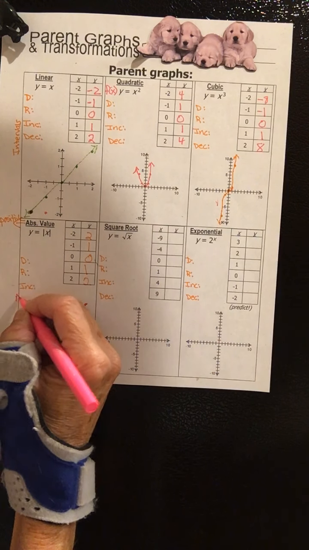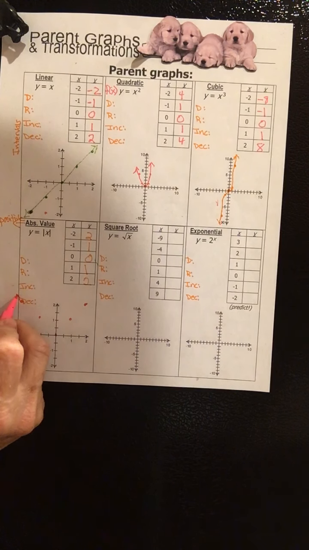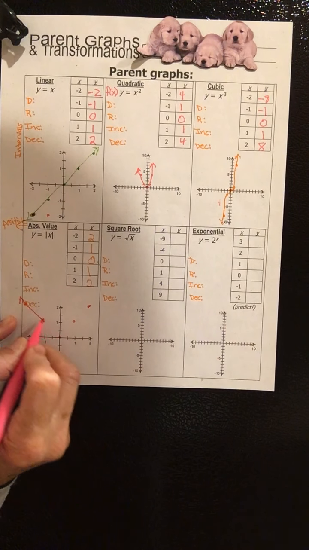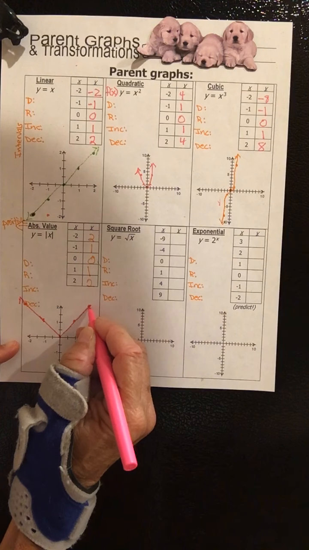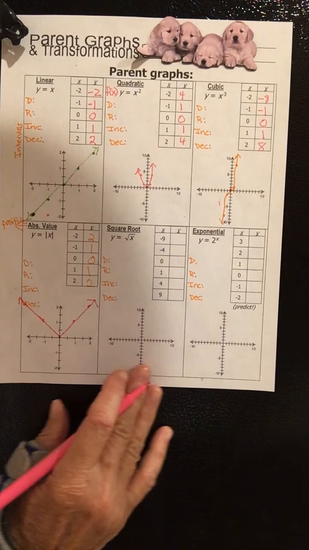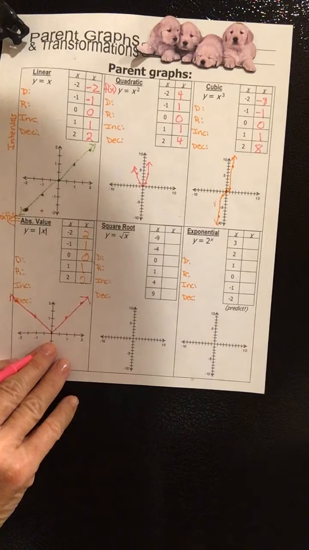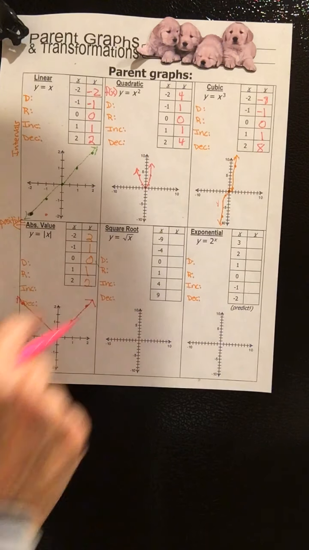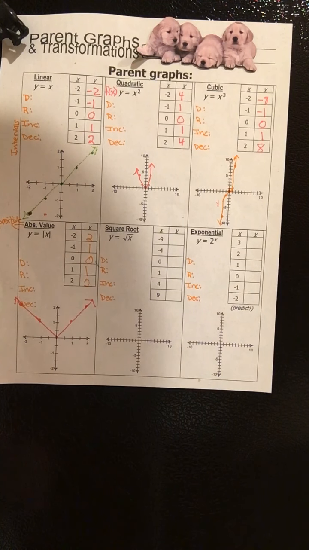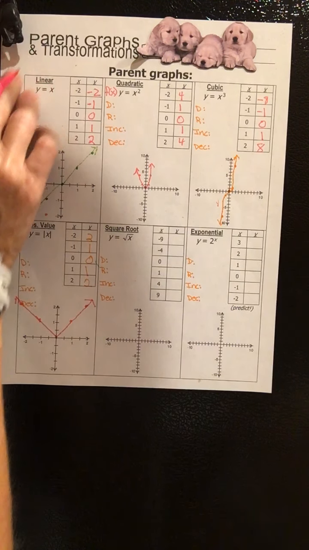And make sure you put arrows. I actually will mark you off on the test or quiz if you don't put arrows, because these do go on forever. And there you go, absolute value. So far, for 4 graphs I've used the same ordered pairs, the same x values for my parent graph.